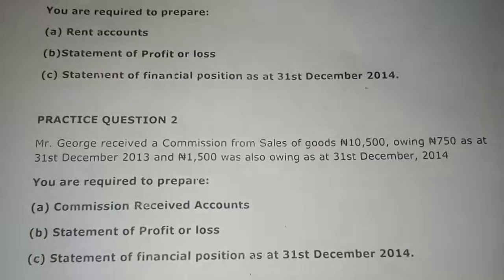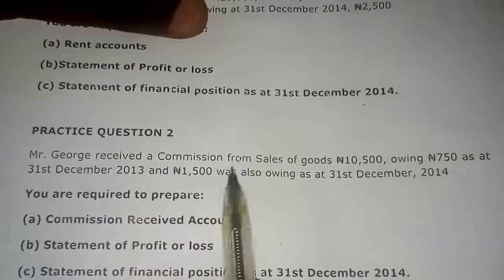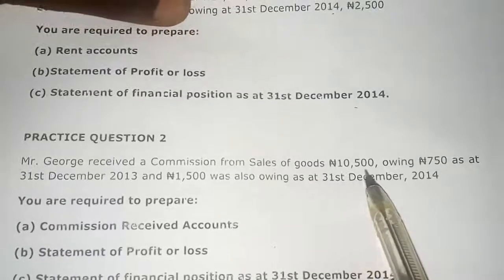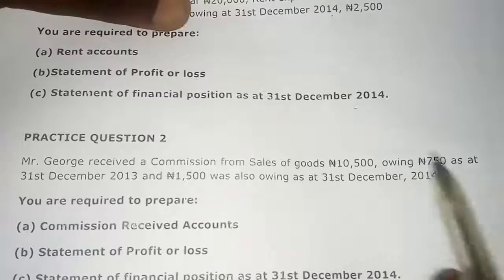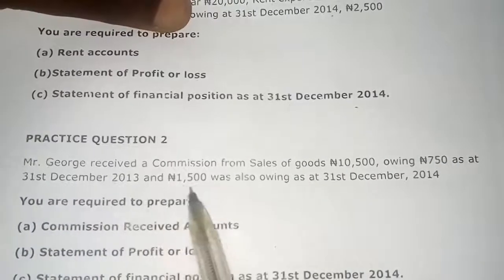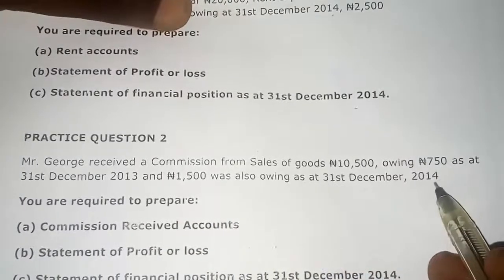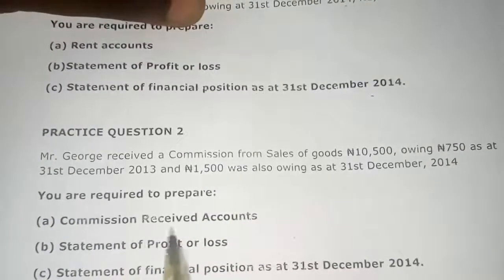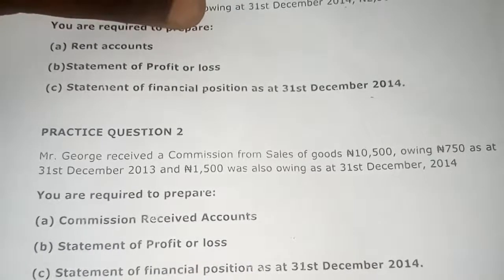Okay, so look at practice question 2. Mr. George received a commission from sales of goods, 10,500 naira, owing, take note, 750 as at 31st December 2013, and 1,500 was also owing as at 31st December 2014. You are required to prepare the commission received account, statement of profit or loss account, then statement of financial position.